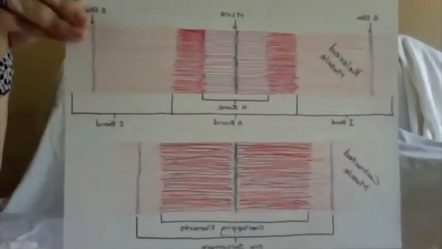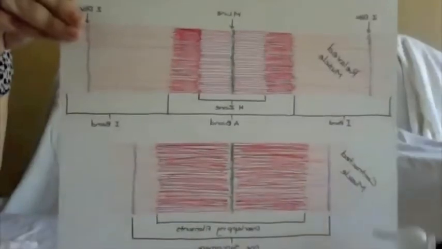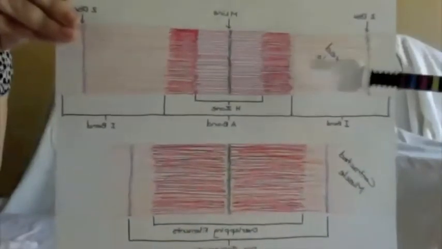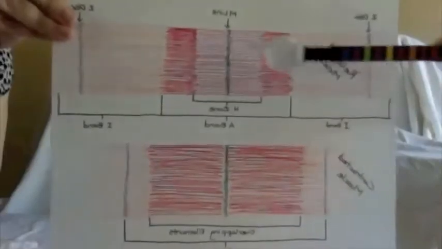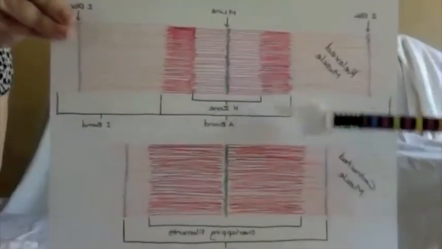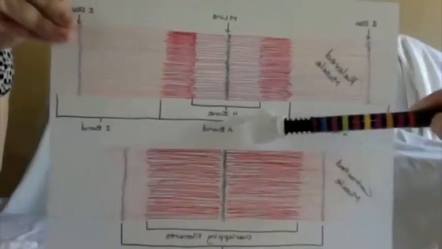This pen and paper illustration shows how the thin actin filaments and Z discs move toward the center M line, and where the A band, I band, and H zones are located in the sarcomere.